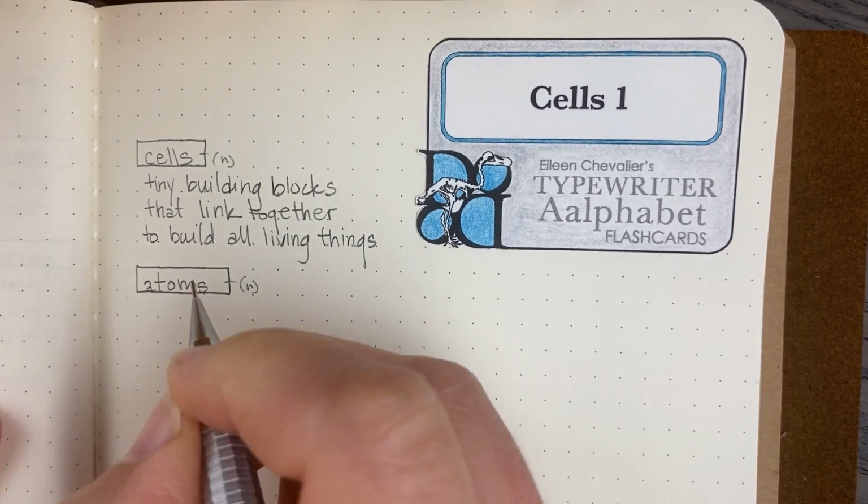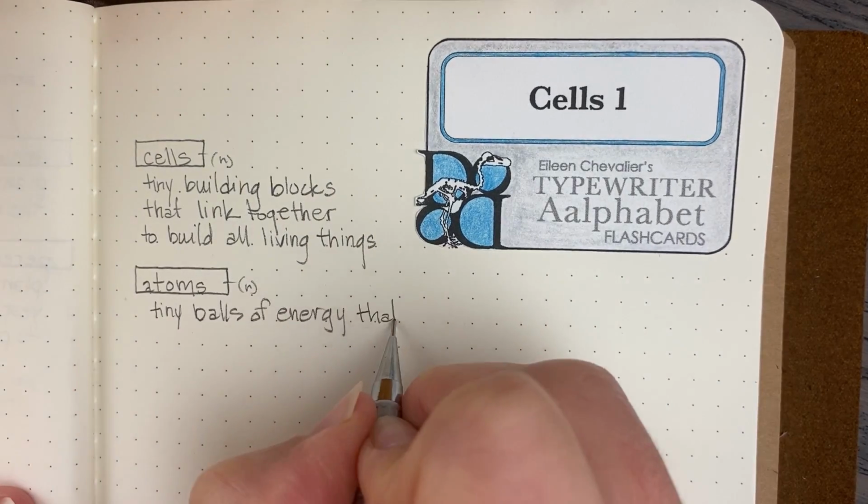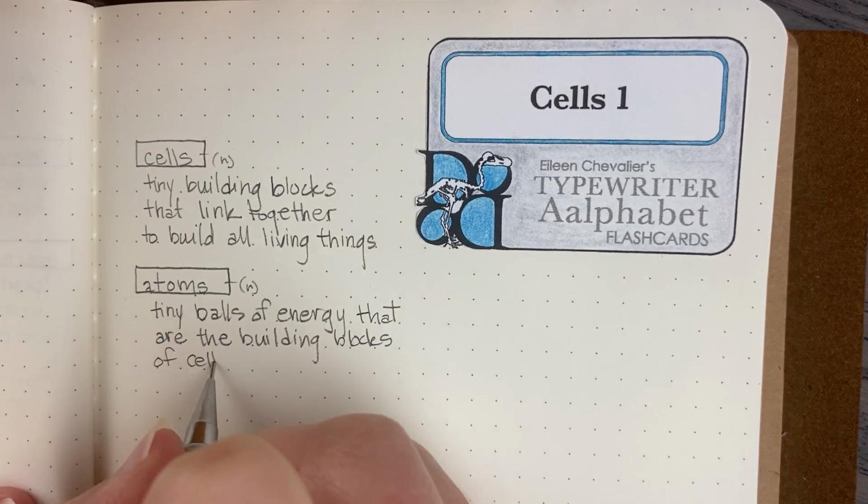So you can have an organism that's only 1 cell, or you can have organisms that are made of many cells. So a single cell can be an entire organism, or your organism can need trillions. Like my body has trillions of cells that make me up, okay? Next one is atoms: tiny balls of energy that are the building blocks of cells.